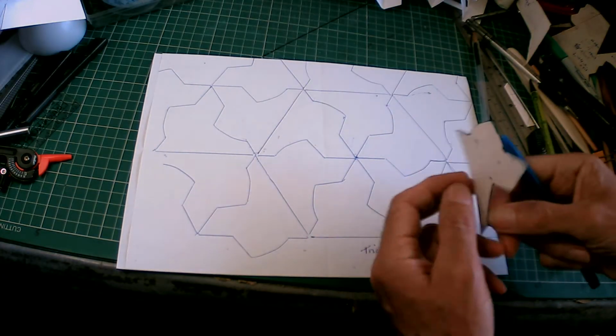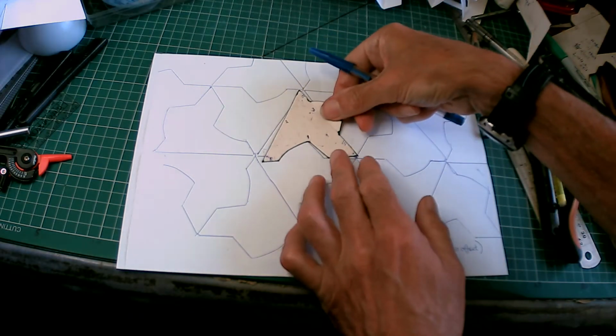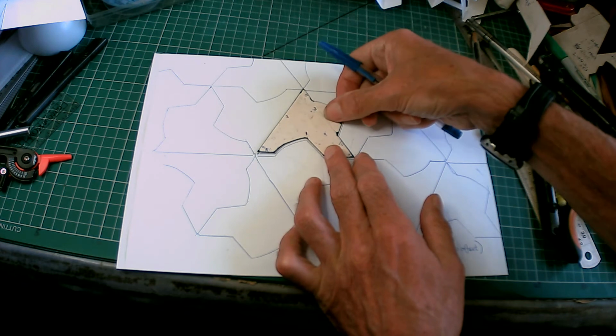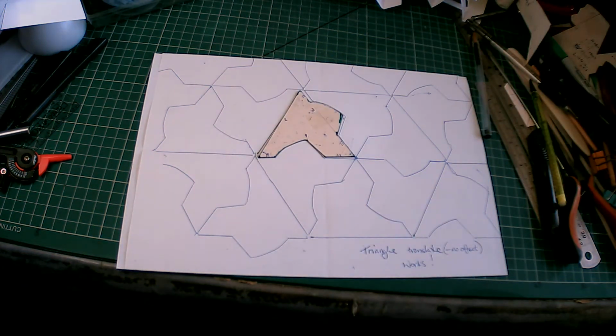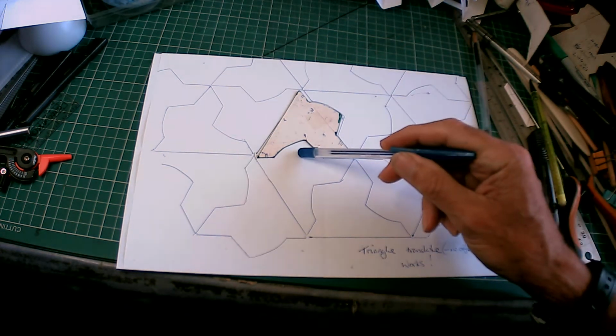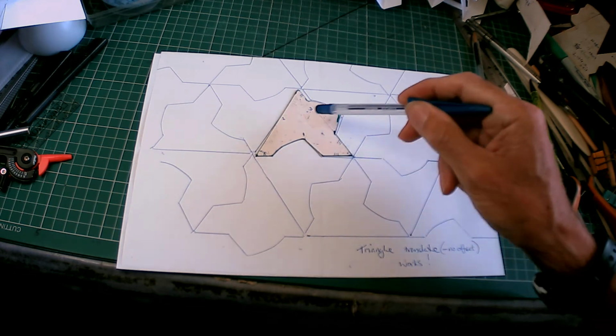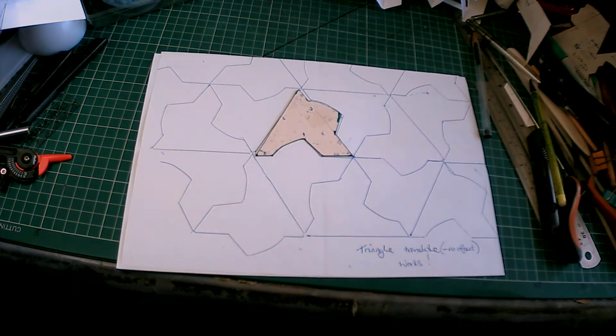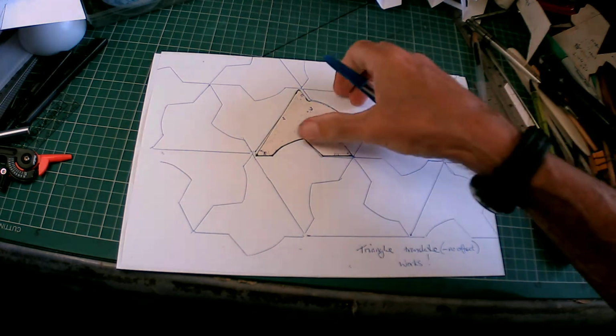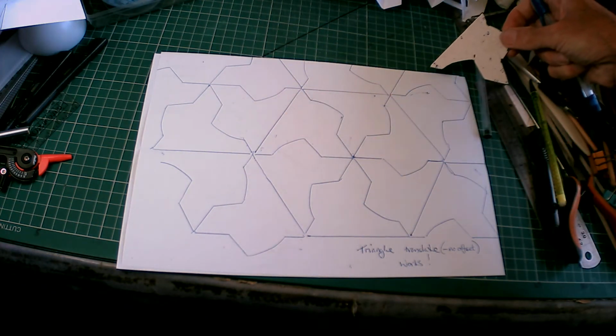So here we have a triangle. This piece is cut out and translated to this side, and it tiles.